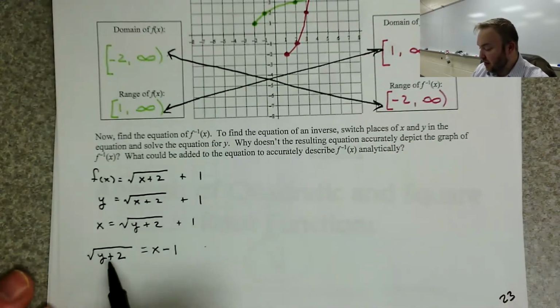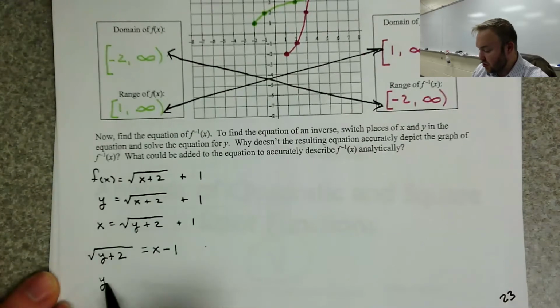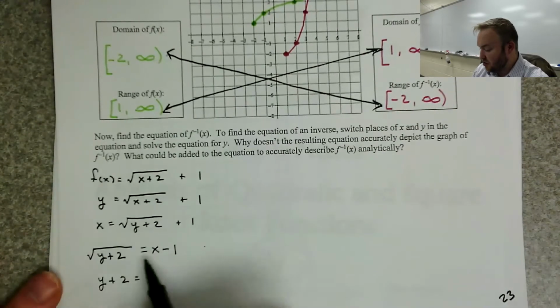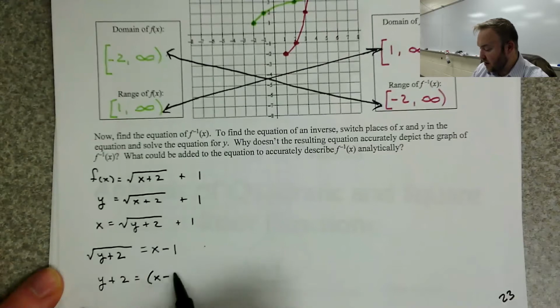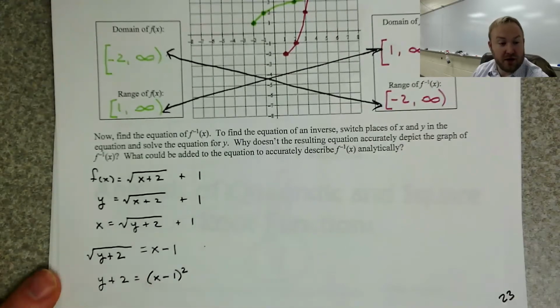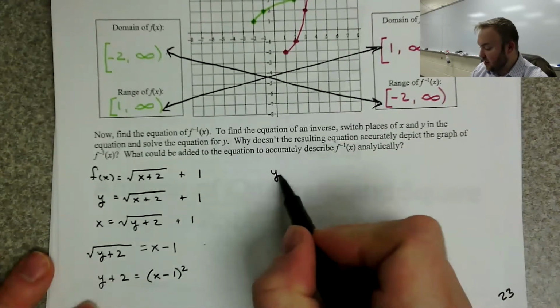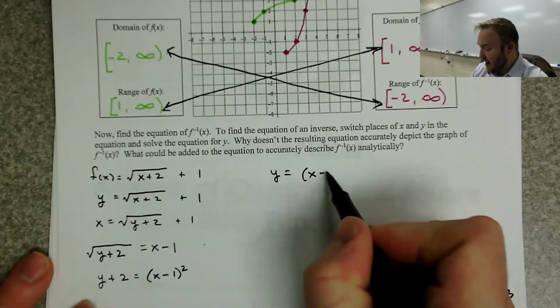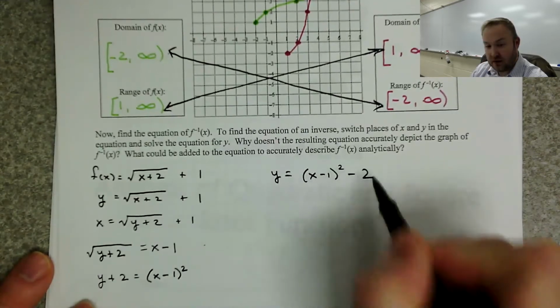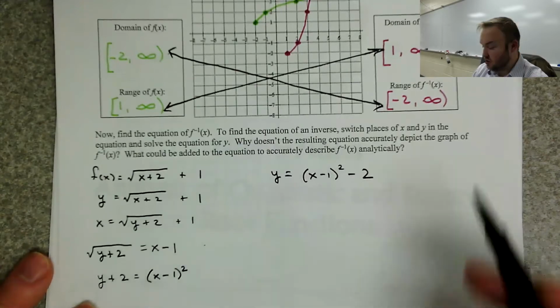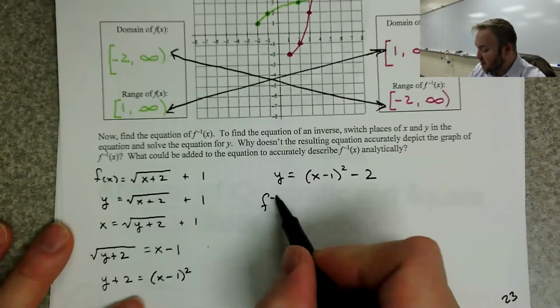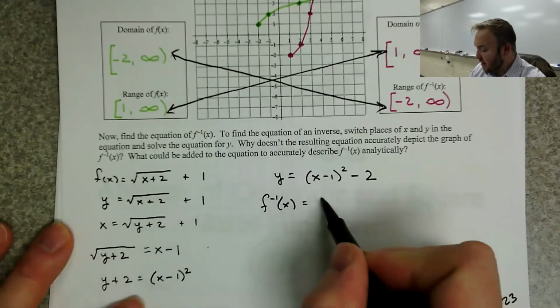If I square the left side here, that square root just goes away. And I just have y plus 2, and on the right, I'll just square the x minus 1. There we go. And the only thing I have left to do then is to just subtract that 2. Okay, because it was y plus 2, so I just subtracted the 2. And this is the equation for my inverse function.